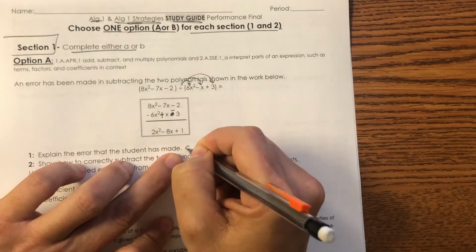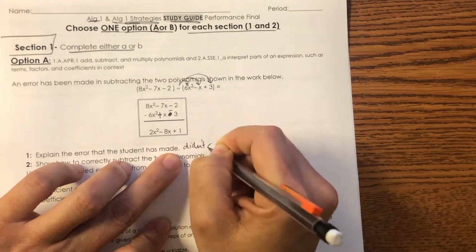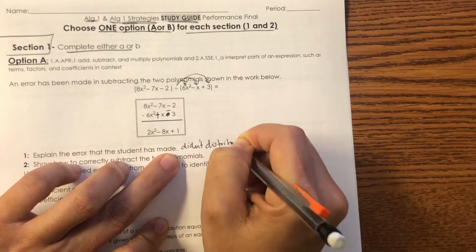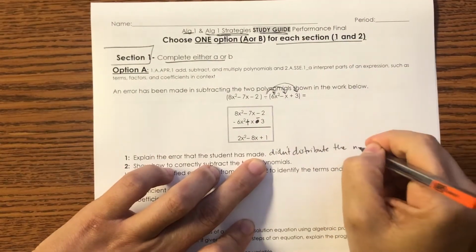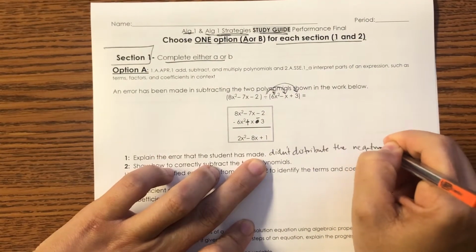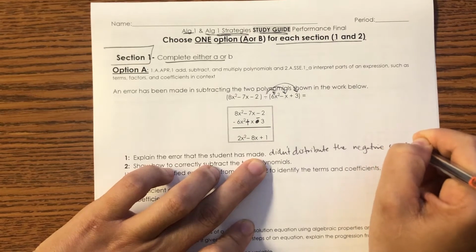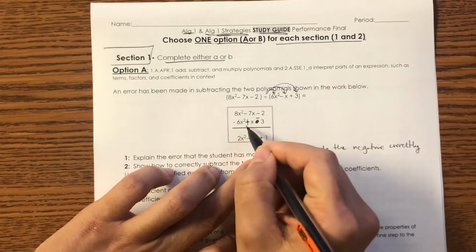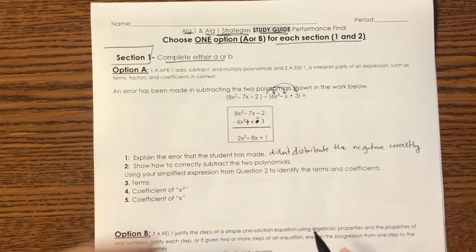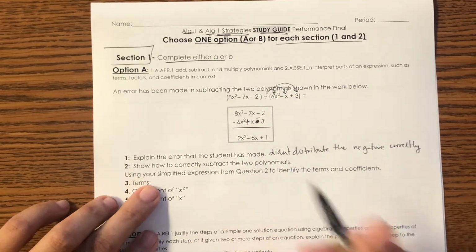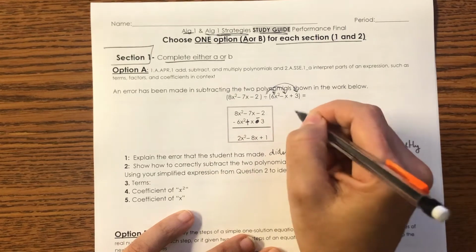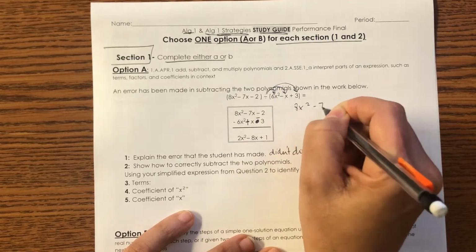The student didn't distribute the negative correctly, because you can see that they didn't change these symbols. Okay, the next question says, show how to correctly subtract those polynomials. So I've kind of corrected it here, but I'll write it out here.